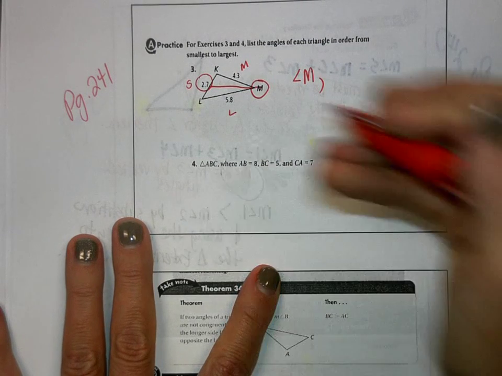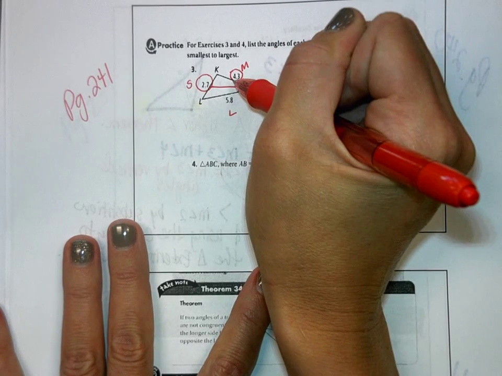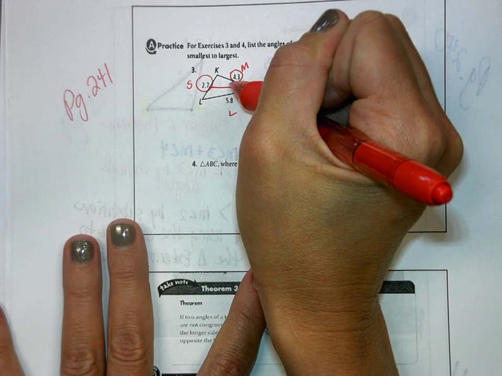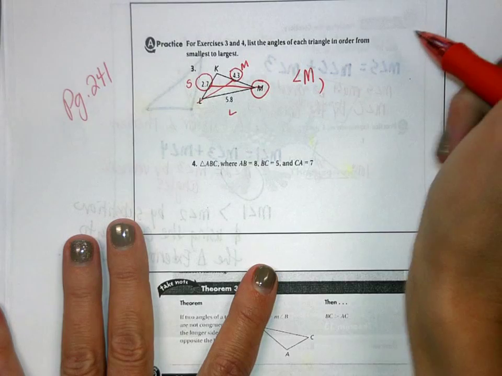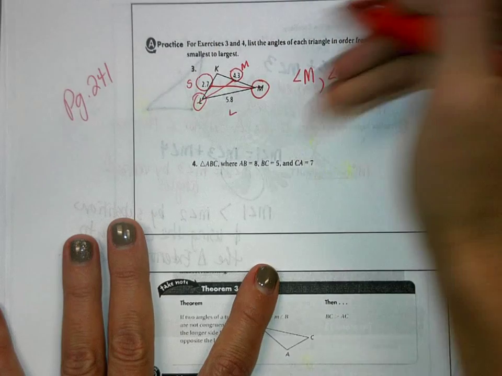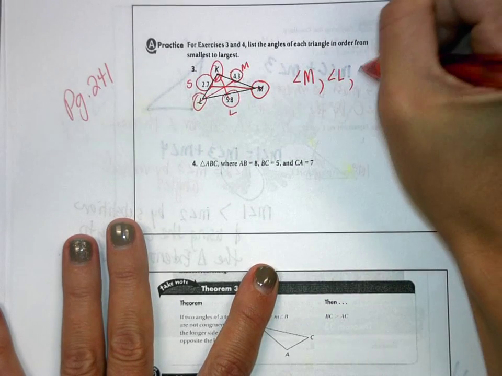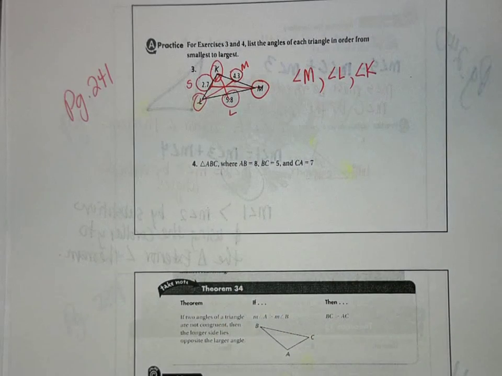Now we go to our medium side or our middle side, 4.3. And if you draw a line from that side, it goes to angle L. So the next one is angle L. And then our largest one is across from angle K. So that is going smallest to largest.